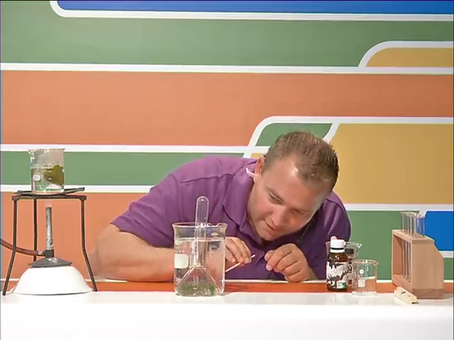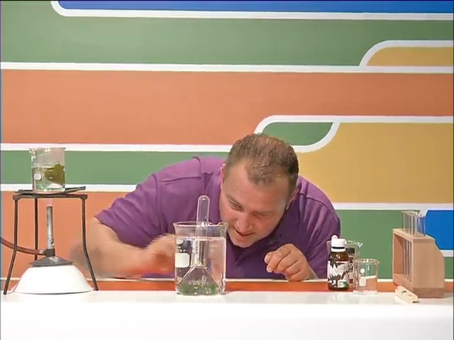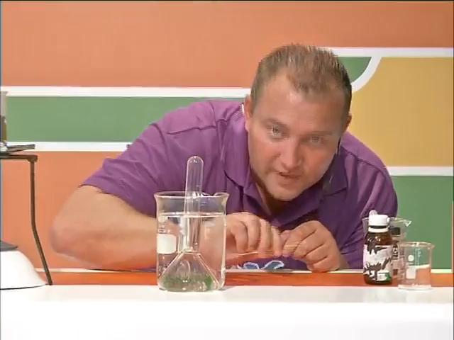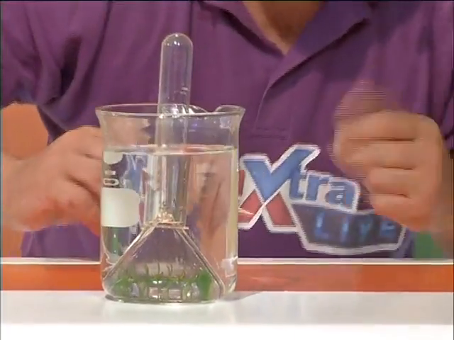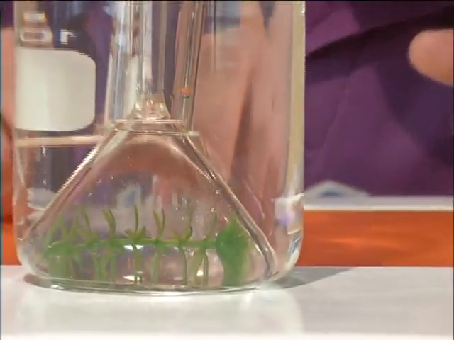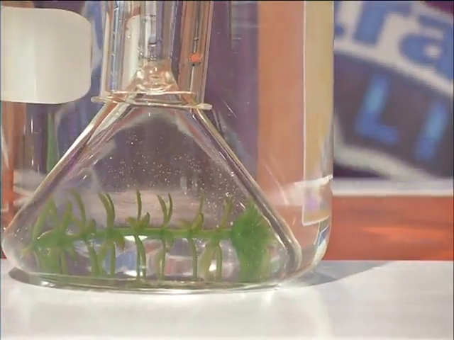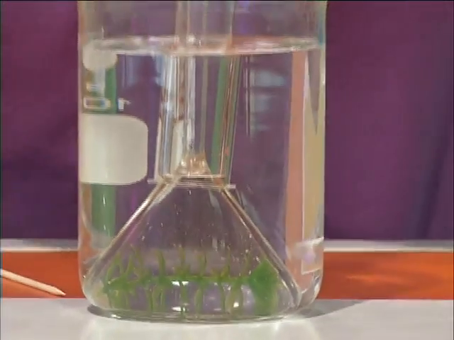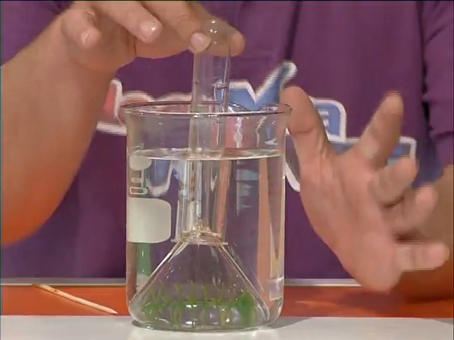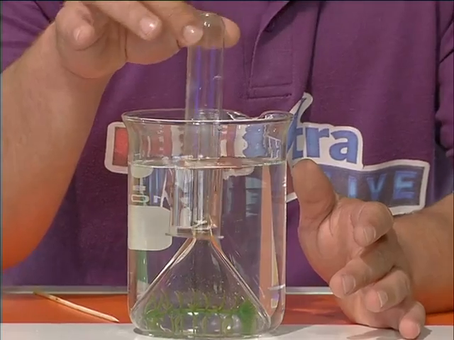And if you have a look carefully, there are air bubbles. Can you see there's air bubbles on the inside on that plant, okay? So it's producing the oxygen or carbon dioxide, whichever it is, and it bubbles up all the way into this, and now I've captured it in here, right? So we need to test what type of gas is in here.